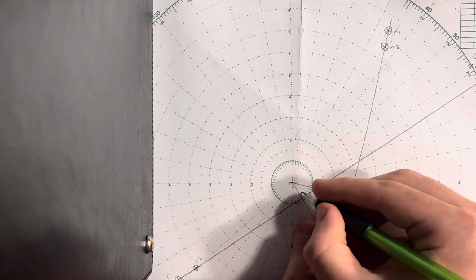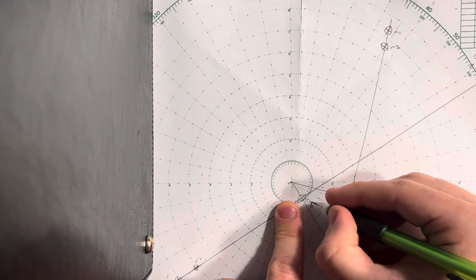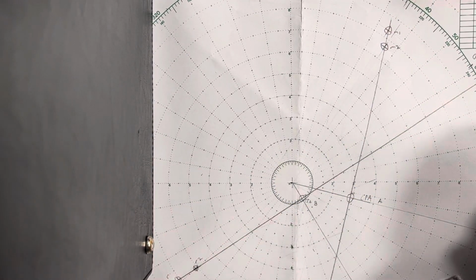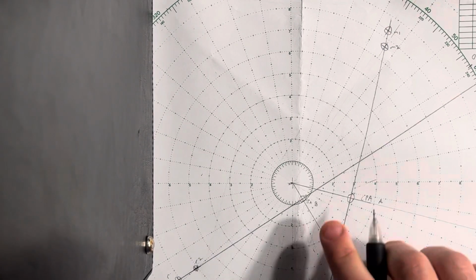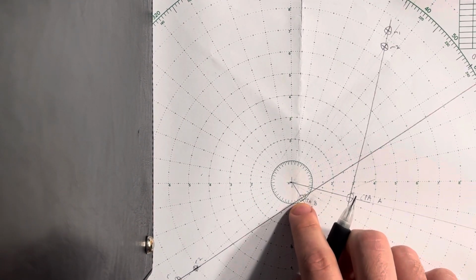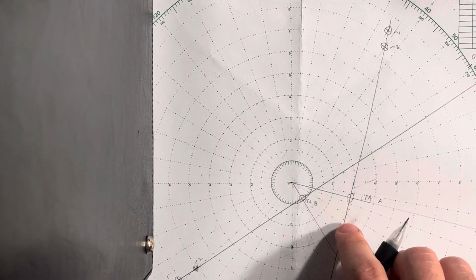And there we go. That is the CPA of contact B. Normally we don't label it or circle it. I'm just doing that for the purposes of you seeing it more clearly. But that is our closest point of approach for contact B. And you can see it's a lot closer than contact A right there.